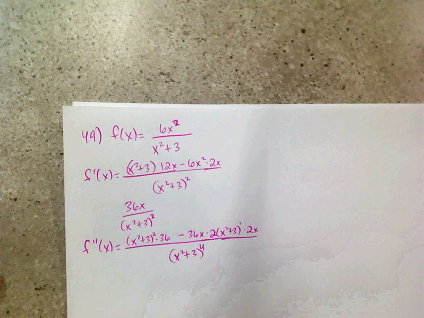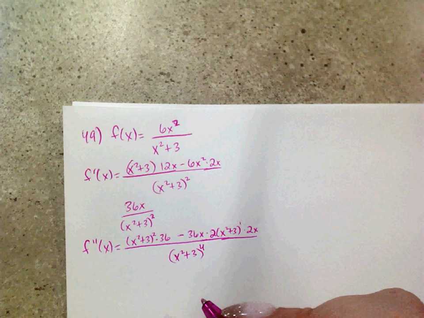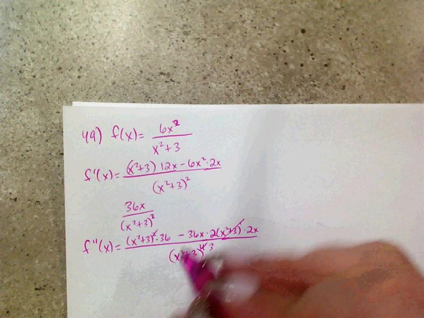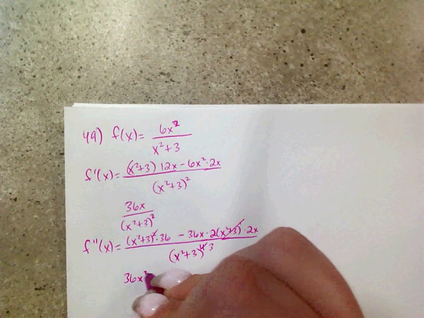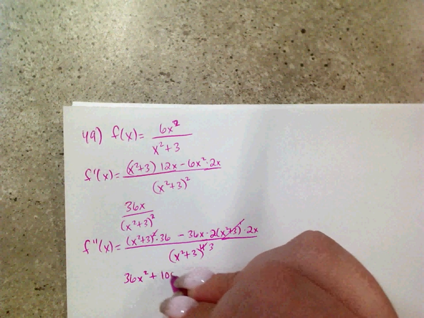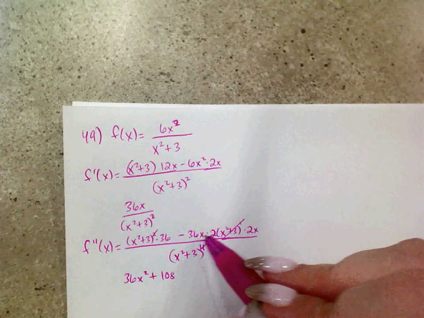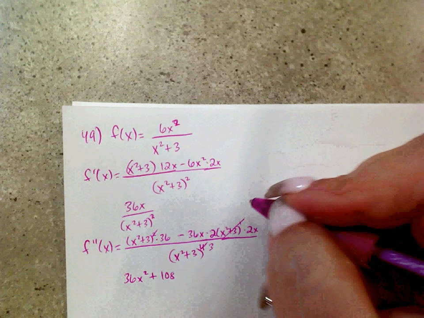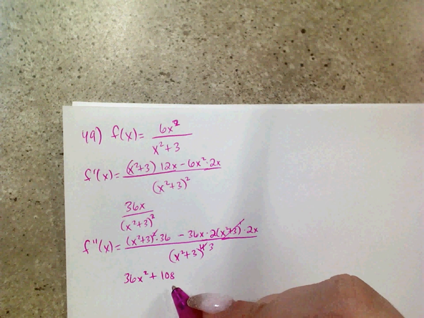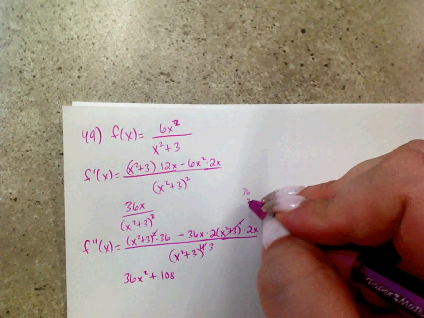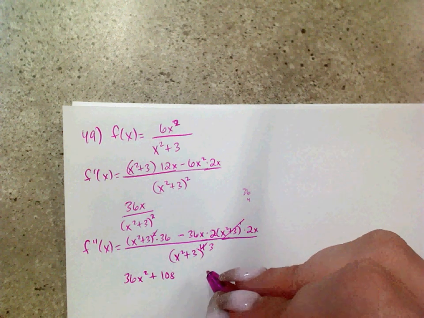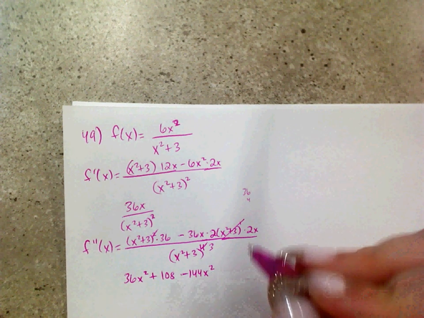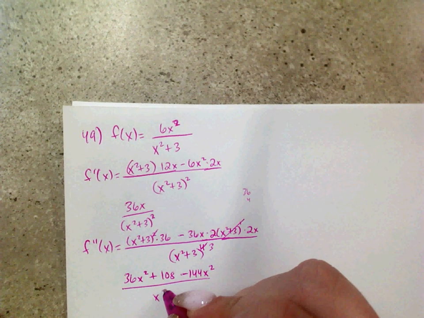So I've got 36x squared plus 108, minus 36 times 4, 144x squared, all over x squared plus 3 quantity cubed. Although the denominator will never equal 0 because it's x squared plus 3. So as far as possible POIs, I don't really care.